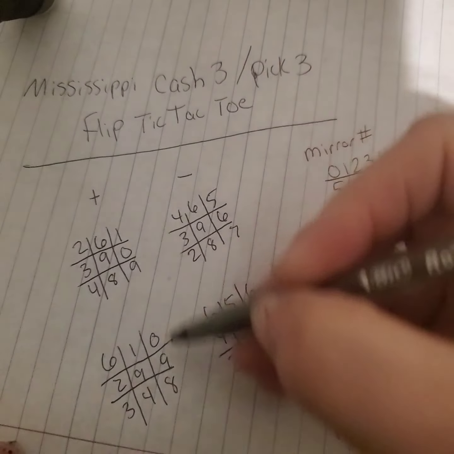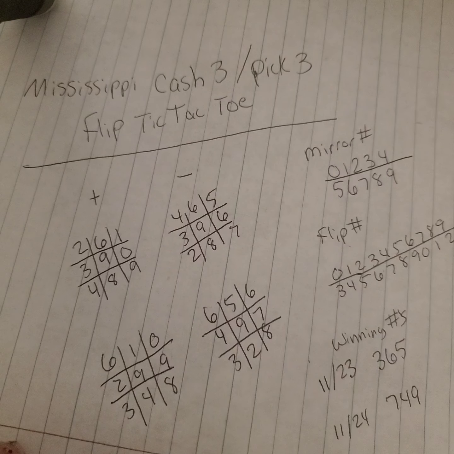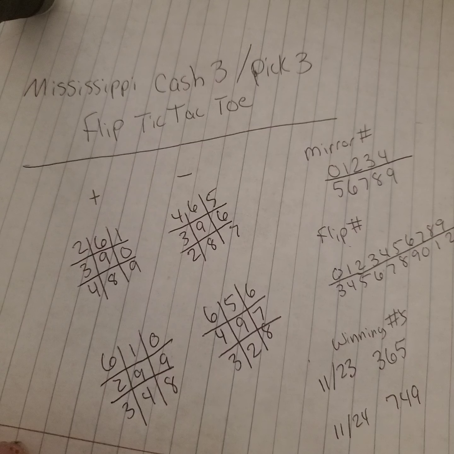You always go counterclockwise when doing these. I tried doing them the other way, and it doesn't really work out so hot. So stick to it being a counterclockwise motion when you're adding and subtracting. And so this is what you look for.